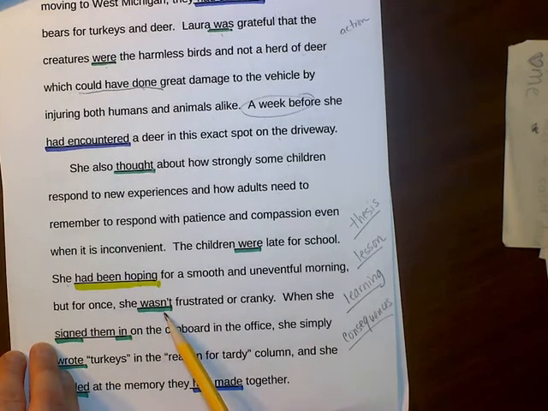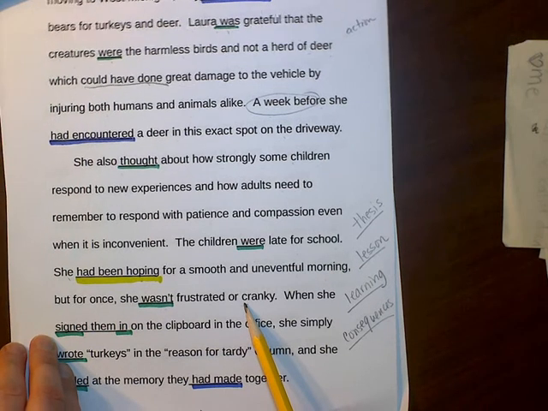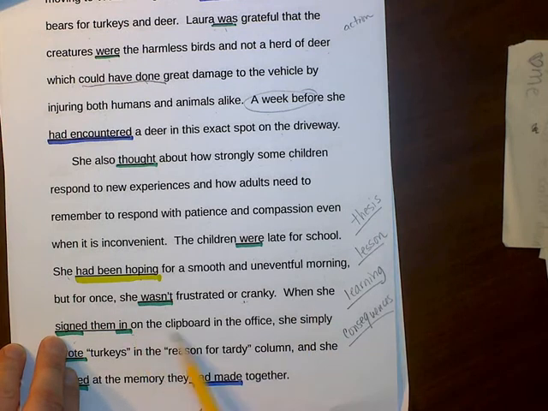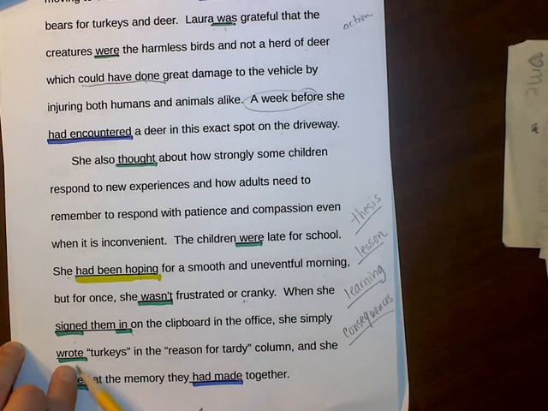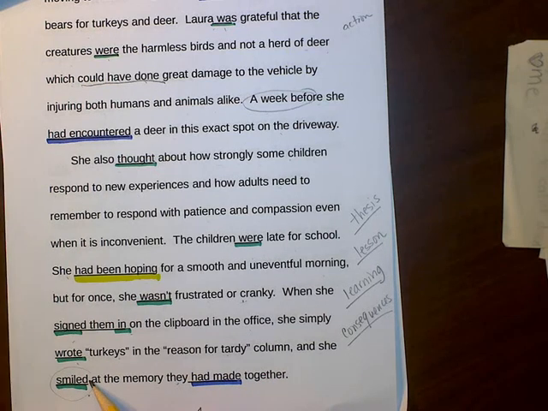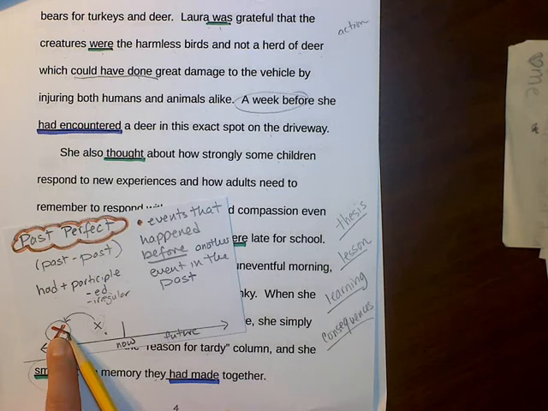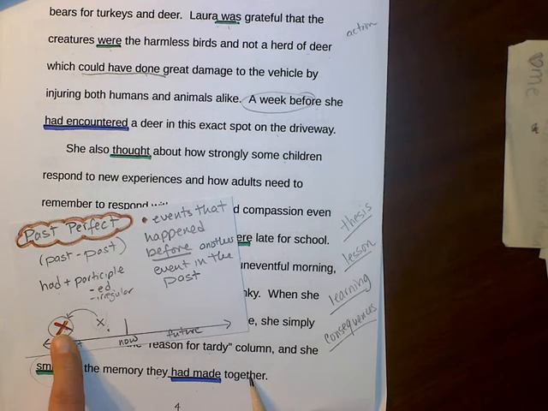But for once, she wasn't frustrated or cranky, because I get frustrated and cranky when we're late for school, and I have to sign my kids in late, because it's unnecessary. When she signed them in on the clipboard in the office, she simply wrote, and this is all simple past, turkeys, in the reason for tardy column. And she smiled at the memory they had made together. So when she was in the office, she smiled. Find my card here. She was in the office, she smiled, because why? Before that morning earlier, they had made a memory together.